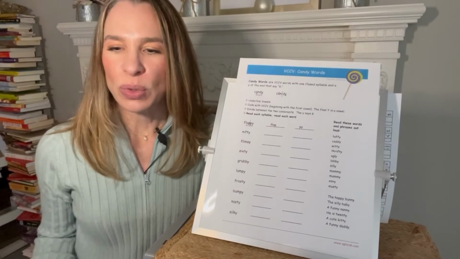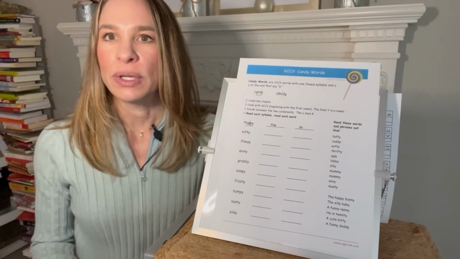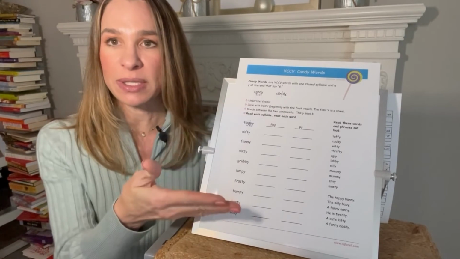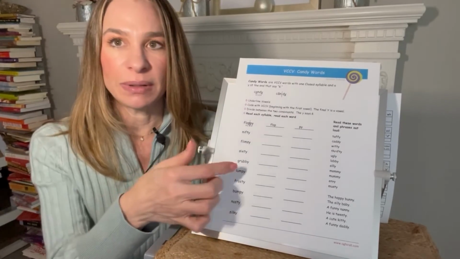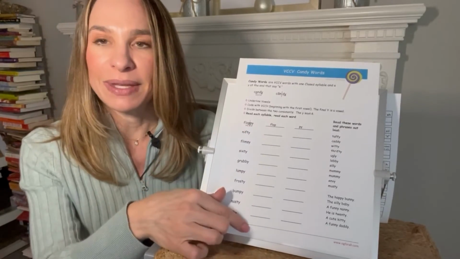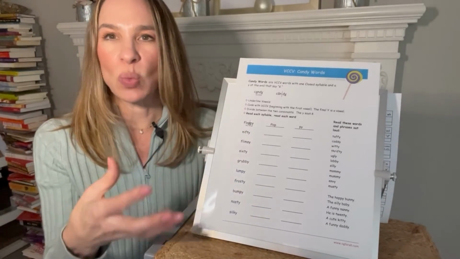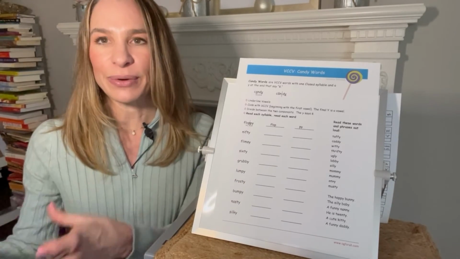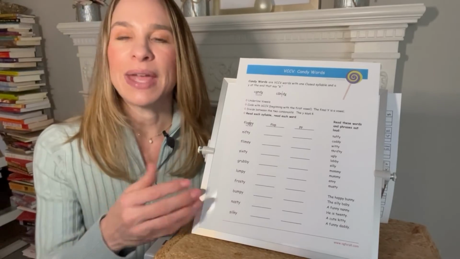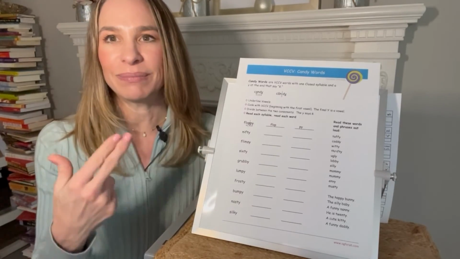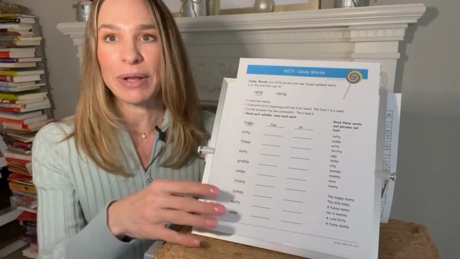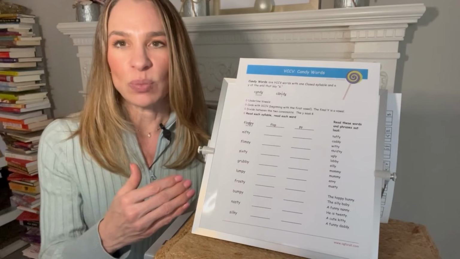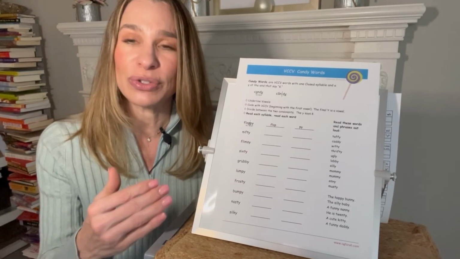Then we have word sorts, having students sort words based on common phonetic features. I'm going to use candy as an example because this is a VCCV pattern where the ending syllable is going to be a Y that says E. So this is just one example, but this is a key to Orton Gillingham. We're introducing words that are grouped together over and over again, and that's how we get repetition and categorizing and rules around everything. Like I said, this just happens to be candy words, but it's words based on phonetic features that go together.